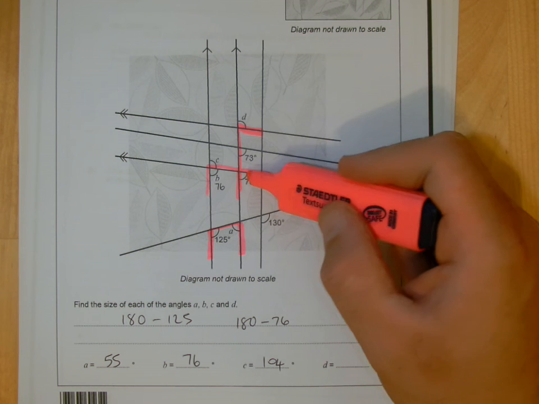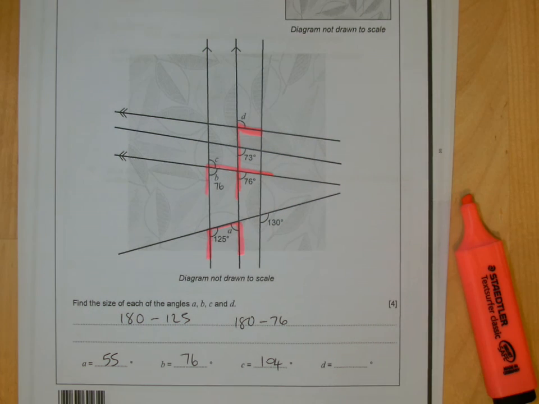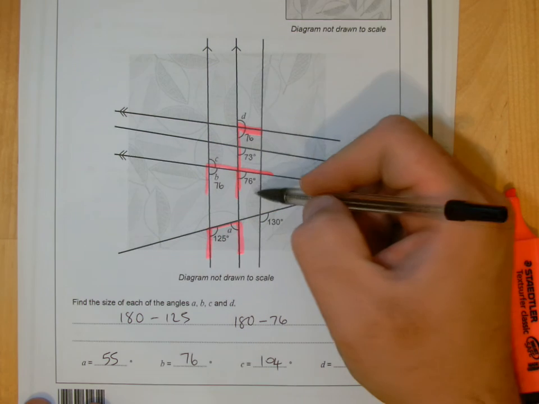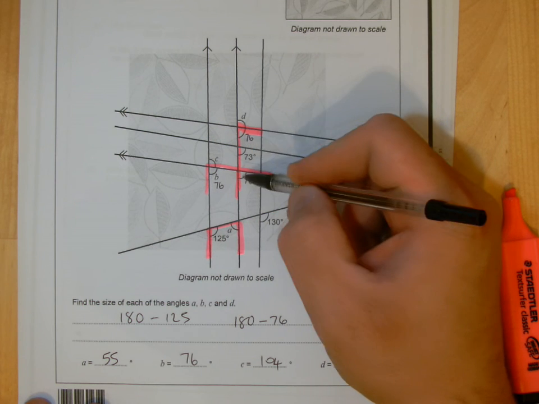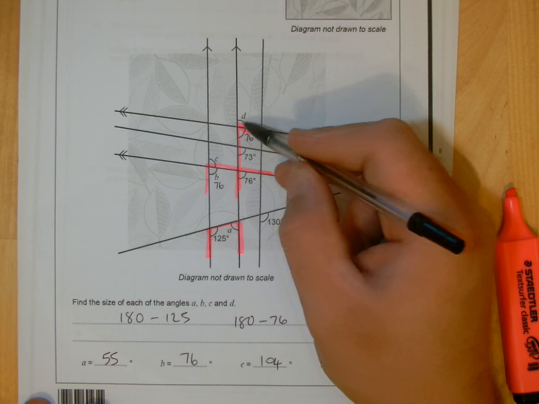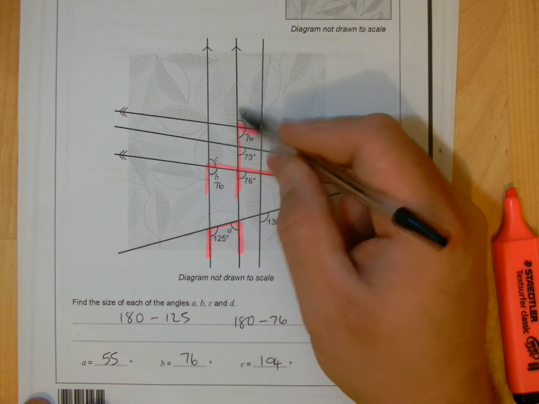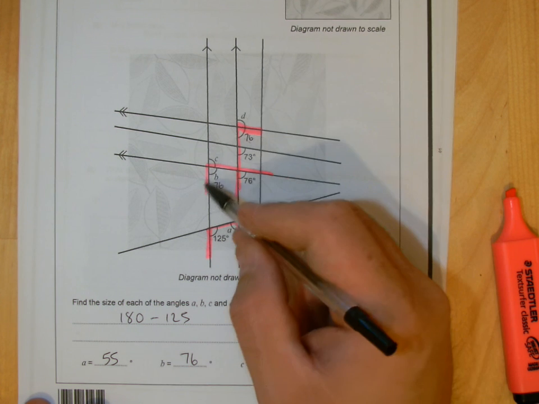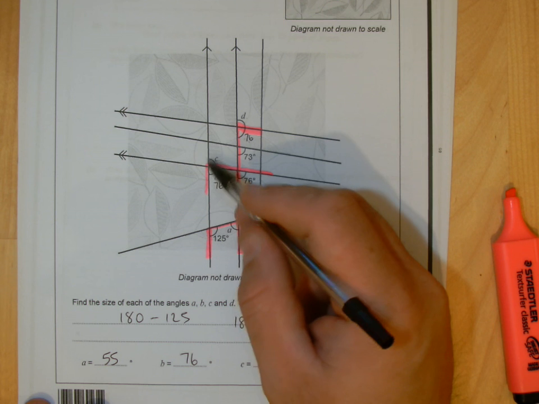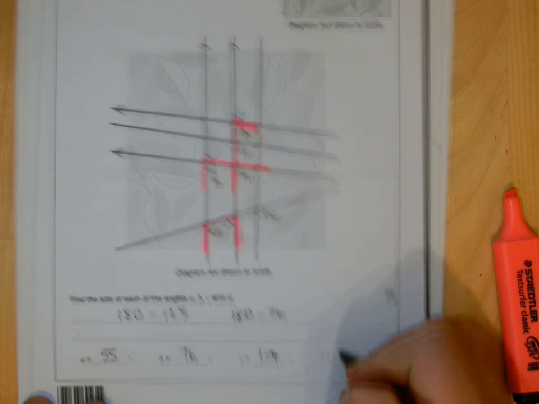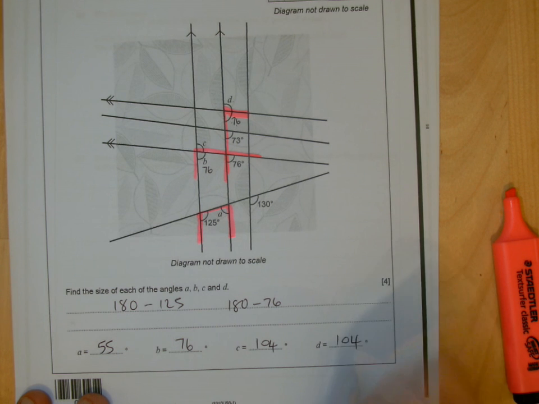So if this is 76 here, this angle here is also going to be 76, because these two angles will be corresponding. And if that's 76, you can then work out D from the fact that it's on a straight line. It's exactly the same as what we've got here. So D is also going to be 104.